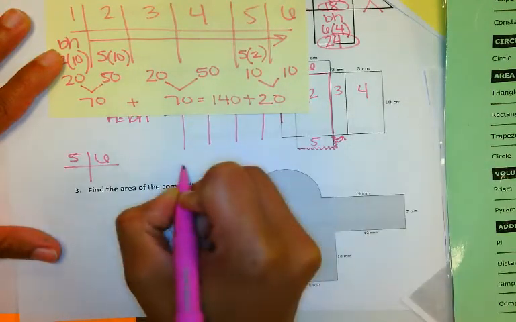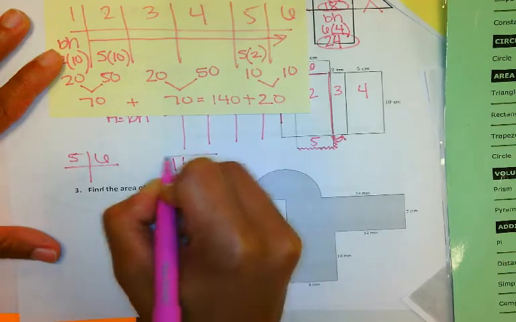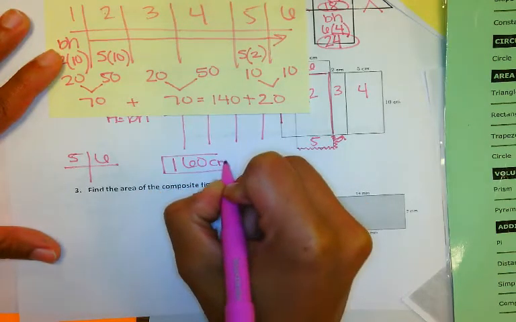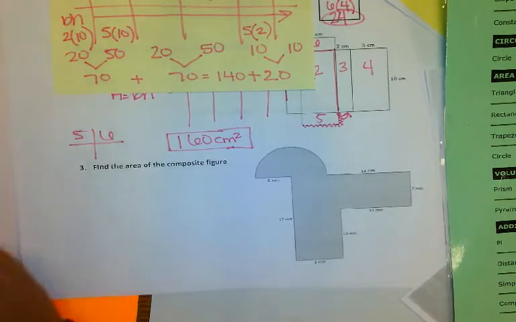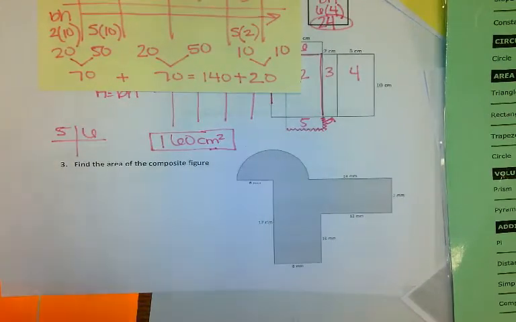Plus 20 is 160 centimeters squared. All right, and number 3. Find the area of the composite figure.